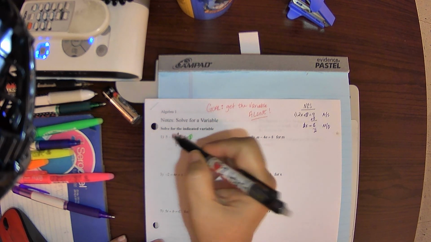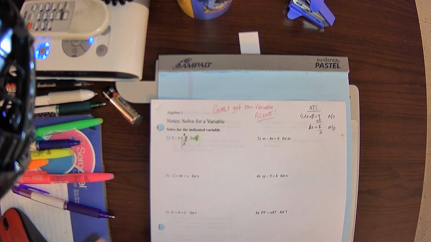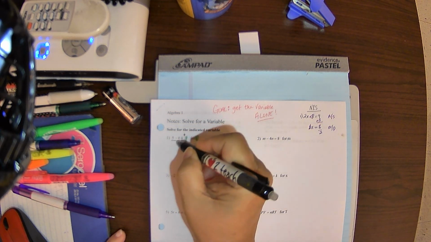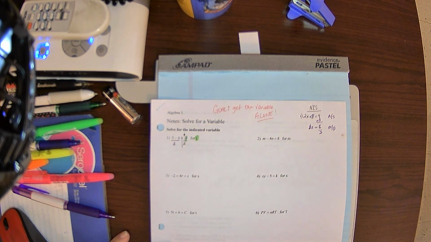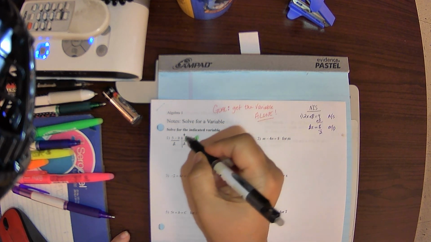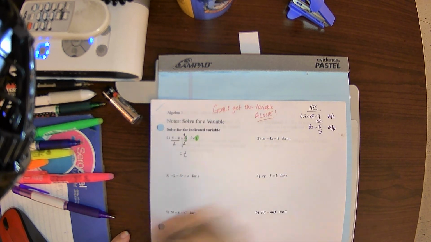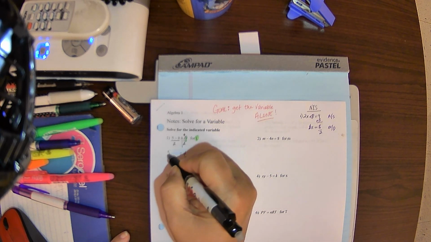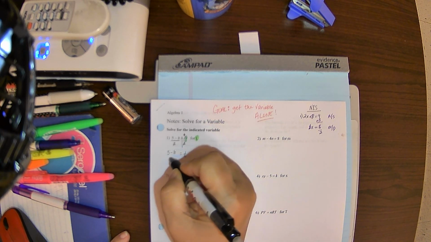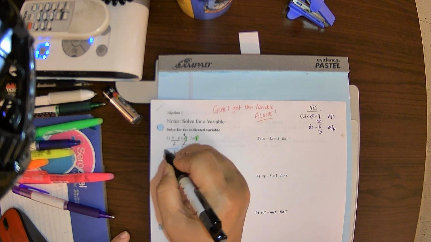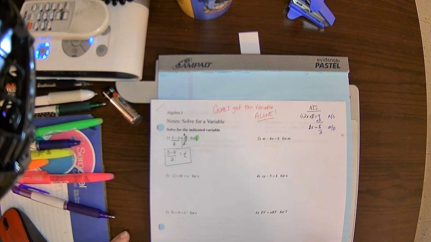I'm also going to divide on the other side. Keep in mind what's on the other side is a subtraction problem, so the division covers it all. So in this case, 2 goes into 2 one time. T, leave it on the side it's already on. And there's nothing to simplify, so we just bring that straight down. 5 minus b over 2. And that is our final answer.